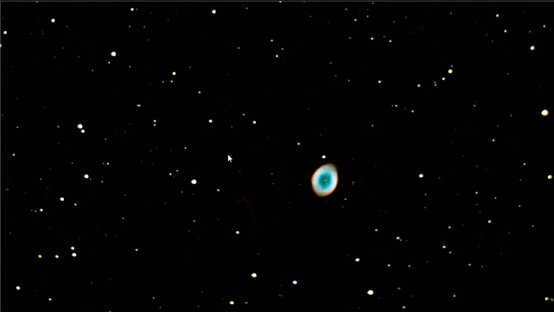It would be entered into Messier's catalog as the 57th object. Messier and William Herschel speculated the nebula was formed by multiple faint stars that were unresolvable with his telescope.